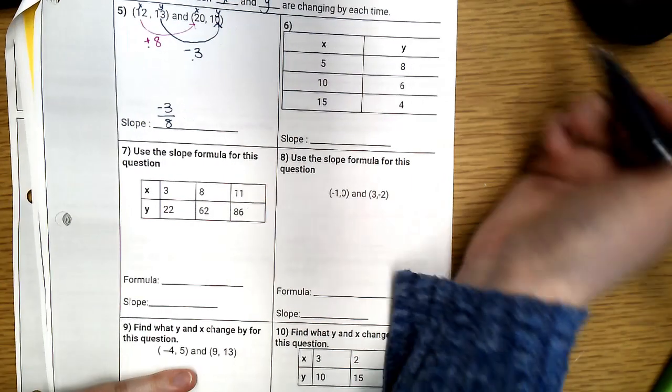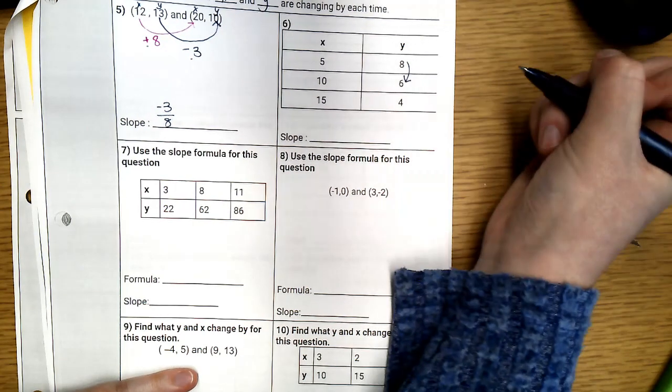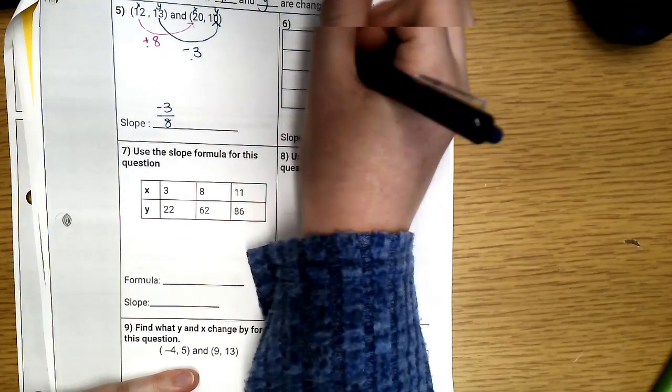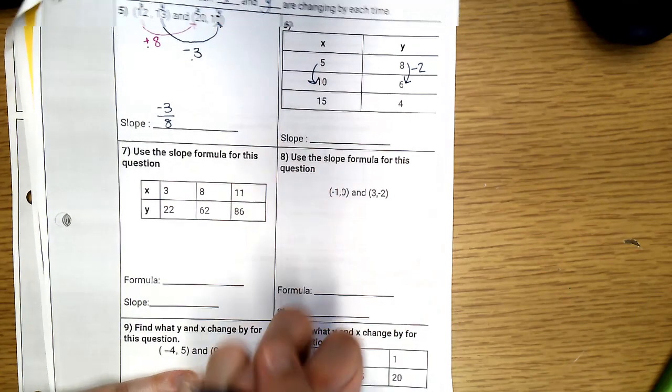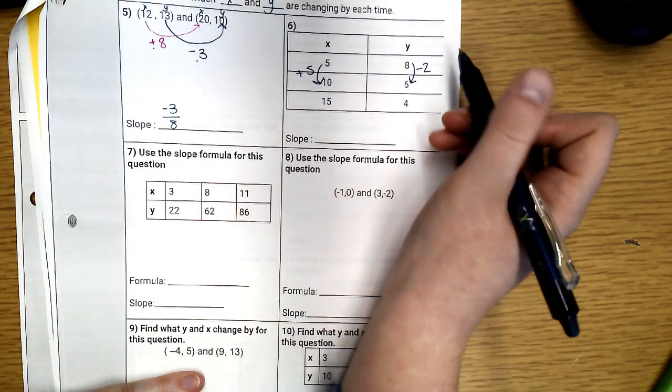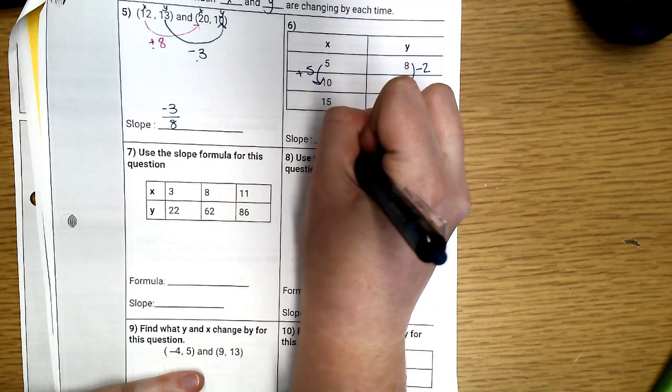Same thing with the table. I say, okay, y is changing from 8 to 6. That means I went down 2. X is going from 5 to 10. That means I went up 5. So if I do y over x, I have negative 2 over 5.